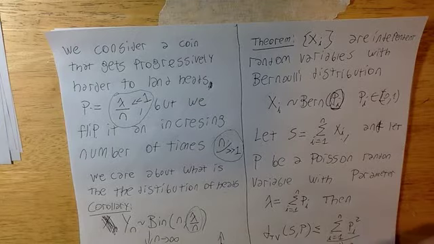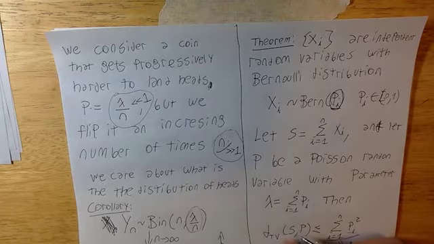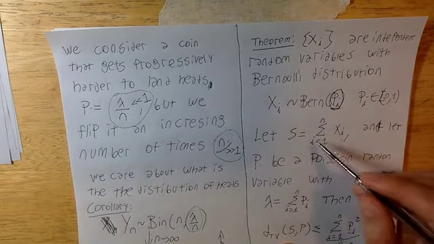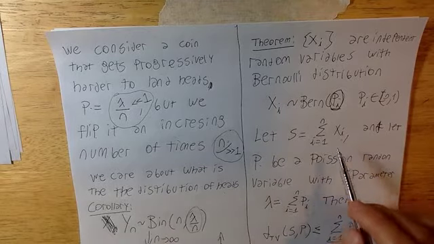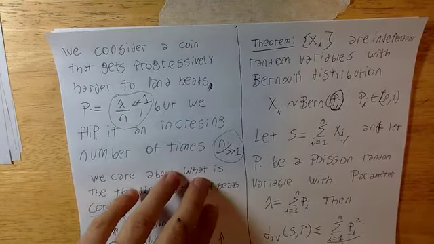Okay, so we actually have a quantitative bound on the distance between S and P, where P is Poisson and S is the amount of heads that we get out of these trials.